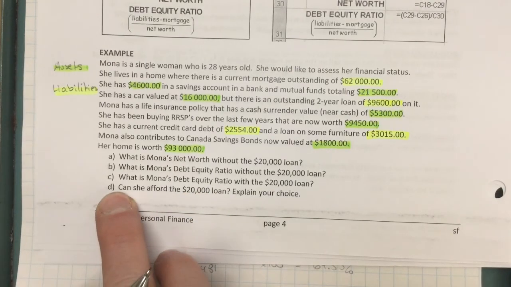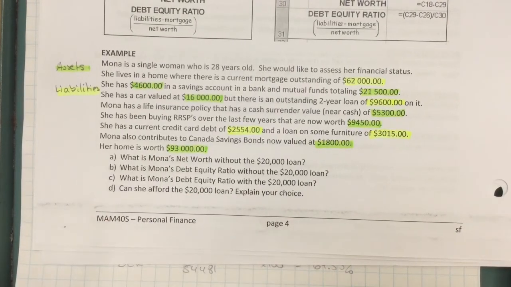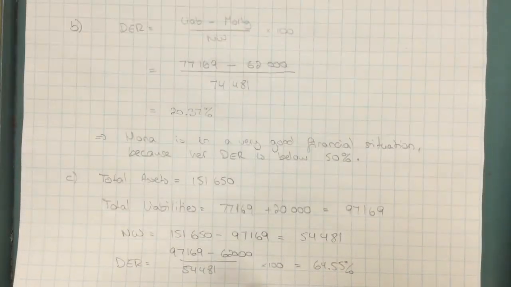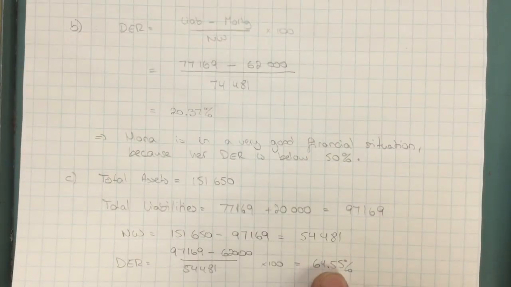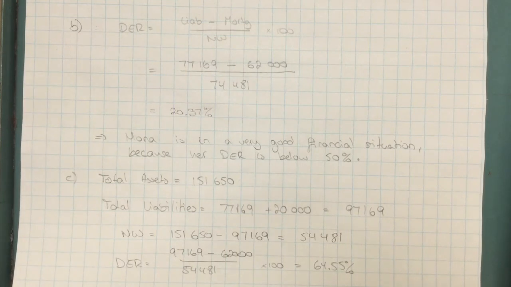Question D says, can she afford that? And explain your choice. So since her debt equity ratio is greater than 50%, she can't actually afford that $20,000 loan. The bank will not give it to her. Why? Because her debt equity ratio is above 50%. And that's why the bank will not allow her to take out this loan.